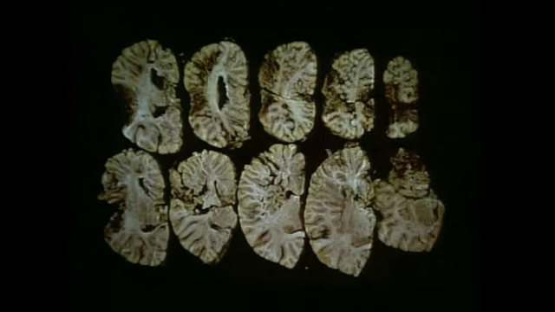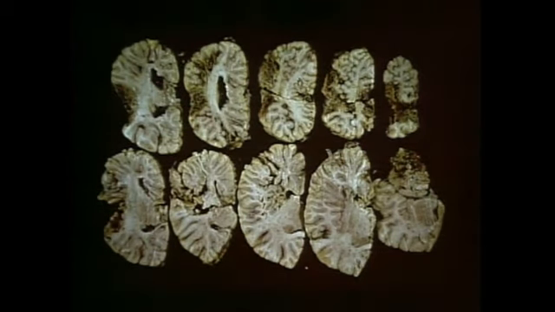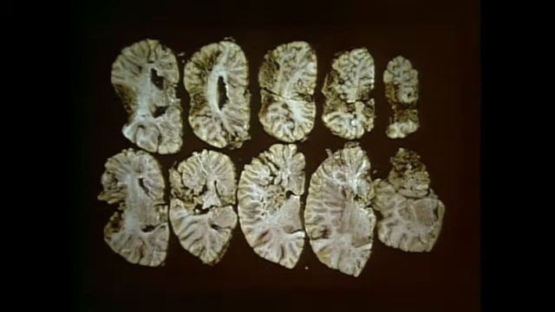This is a primary degenerative disease caused by fungi involved with foodstuff, and the fungus involved is Fusarium moniliformis.